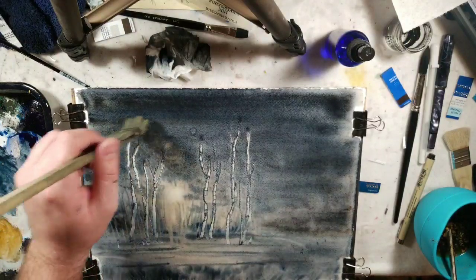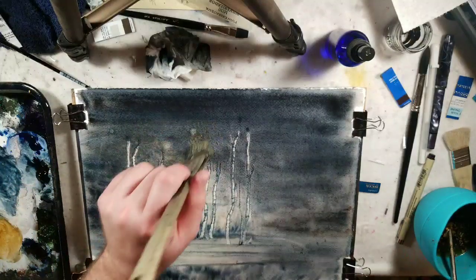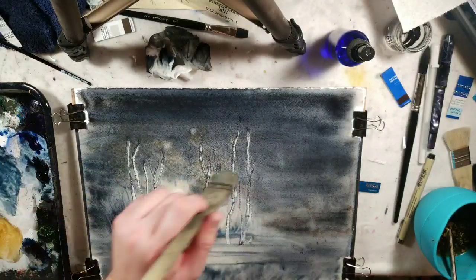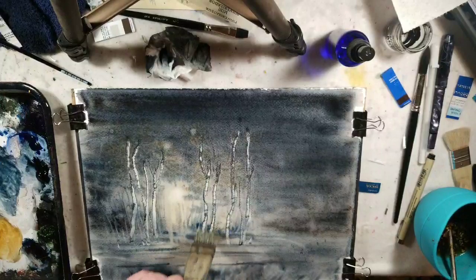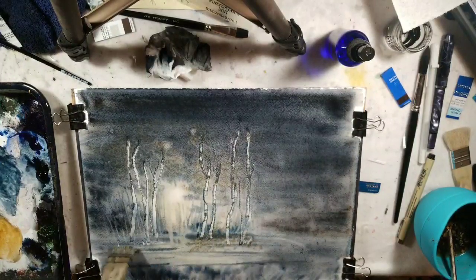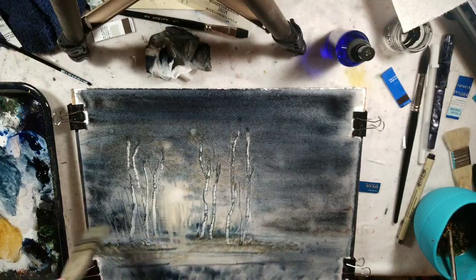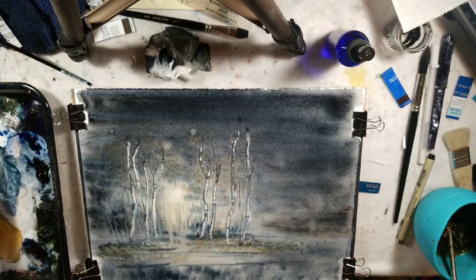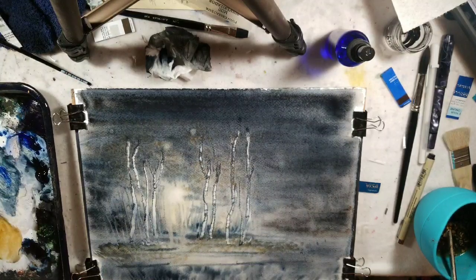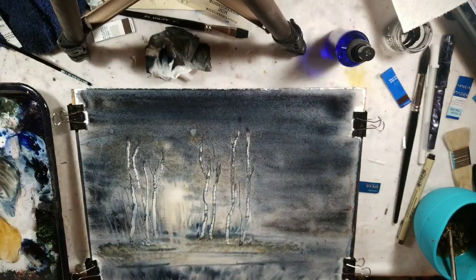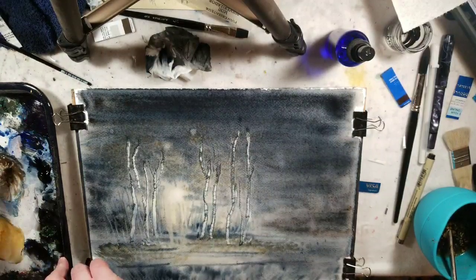You see how I'm lifting right now? I'm not getting anything down. I may have to do a dry off at this point. I could get a little color variation there, so I'll do that just for the fun of it. We could put in our dark trees at this point, because we'll have enough, the darker enough pigment to do that. This is ultramarine and burnt sienna.